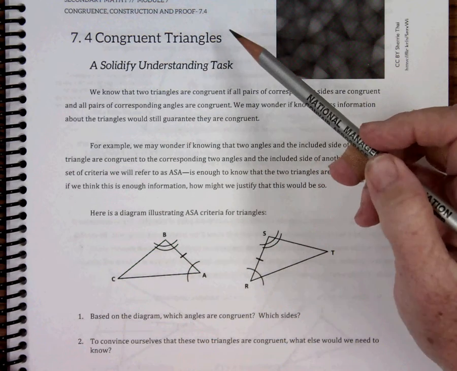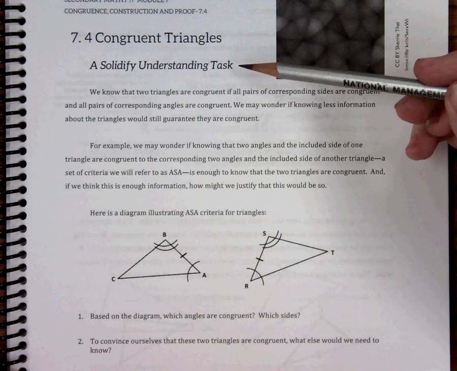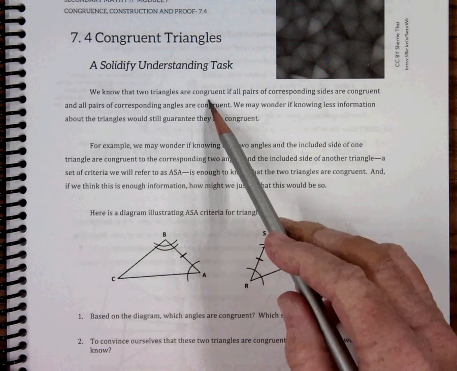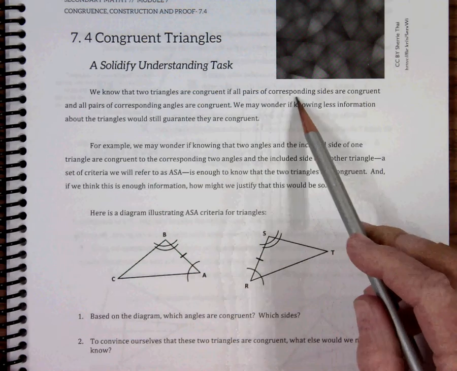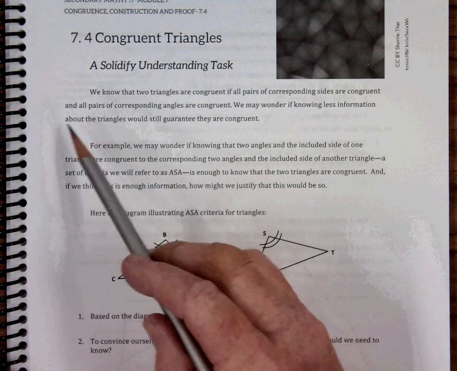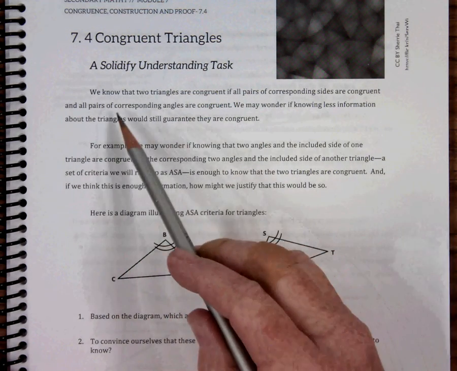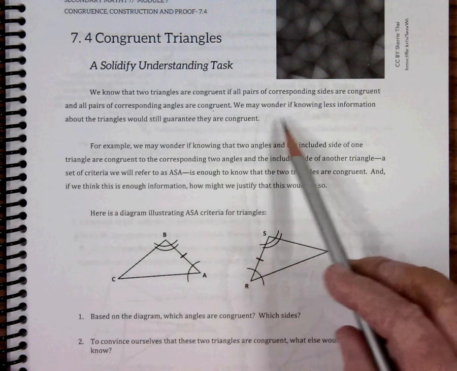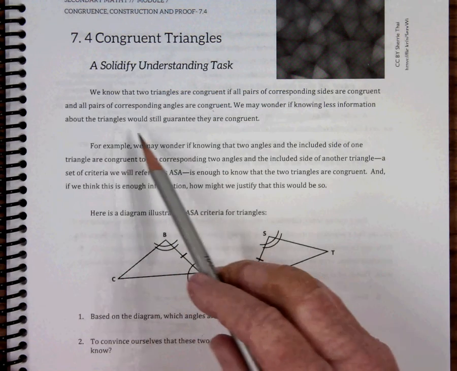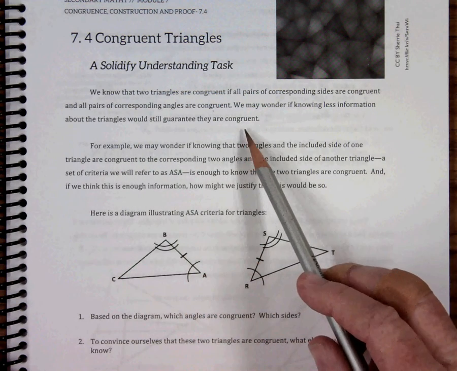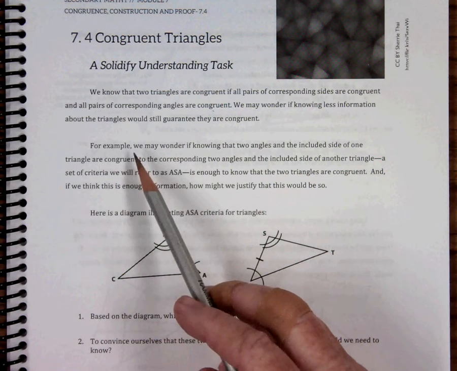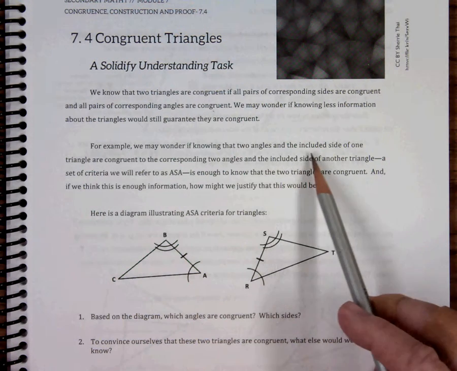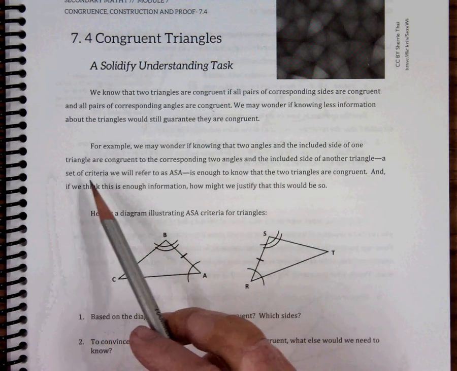7.4 Congruent triangles. A solidify understanding task. We know that two triangles are congruent if all pairs of corresponding sides are congruent and all pairs of corresponding angles are congruent. We may wonder if knowing less information about triangles would still guarantee they are congruent. For example, we may wonder if knowing that two angles and the included side of one triangle are congruent.